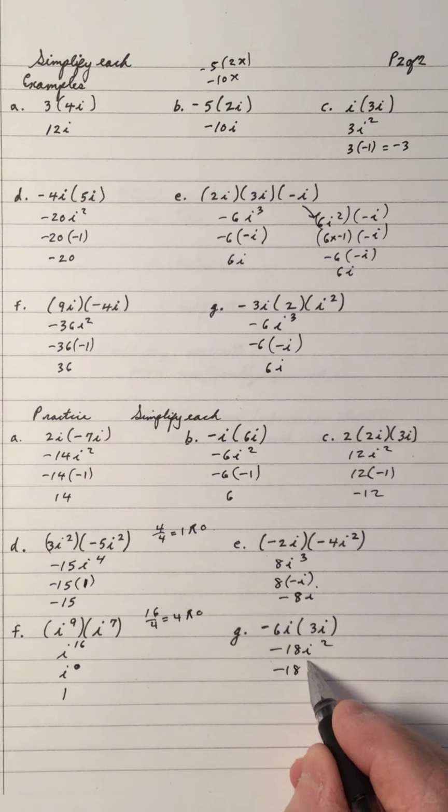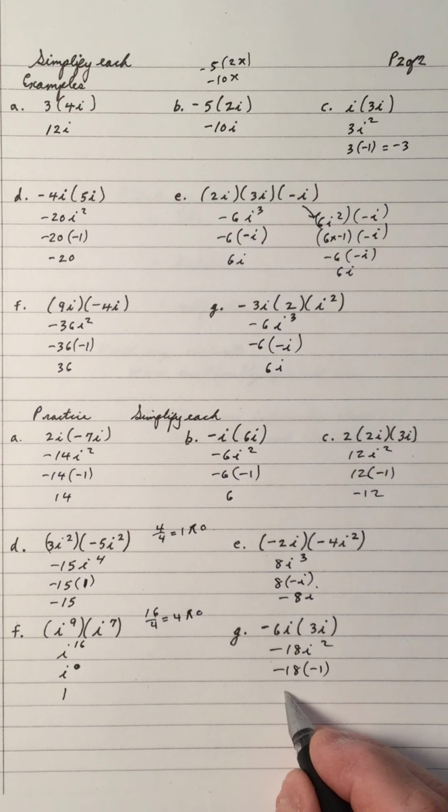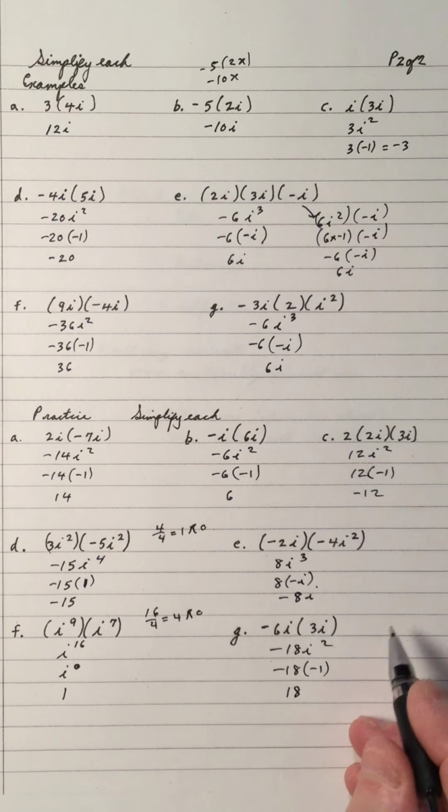i squared is negative 1. So that gives me 18 positive.